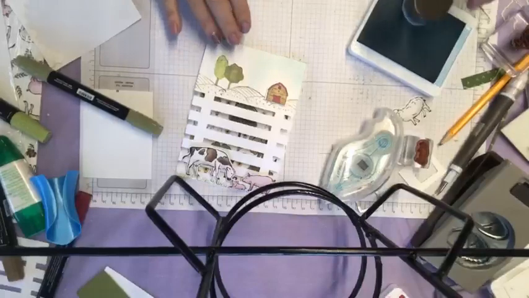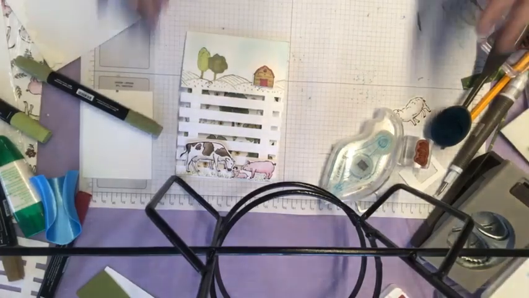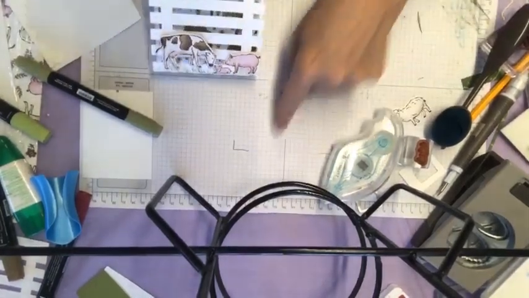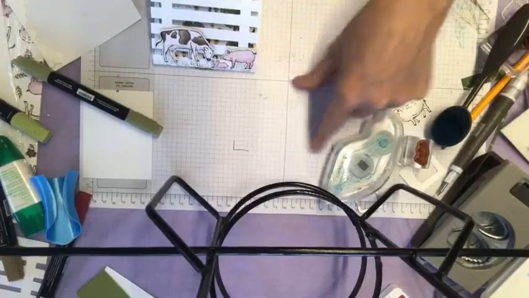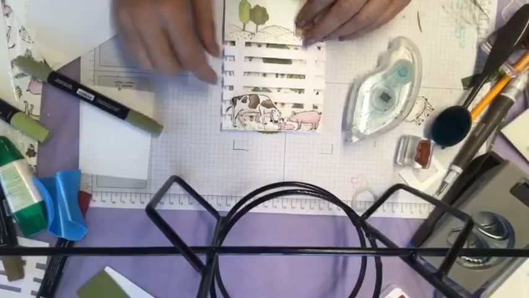Look at that, see, just like that. So yeah, that's my card for today, and I just want to show you the way that I found was easy, using your grid paper to create your fence and try to keep your fence panel straight.